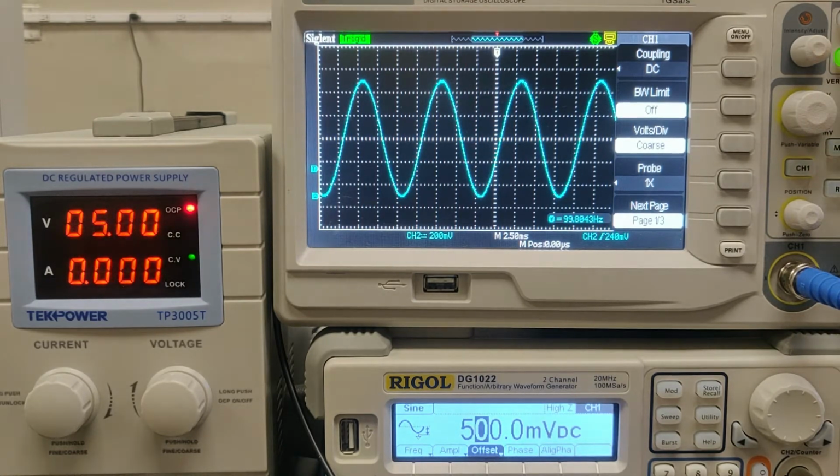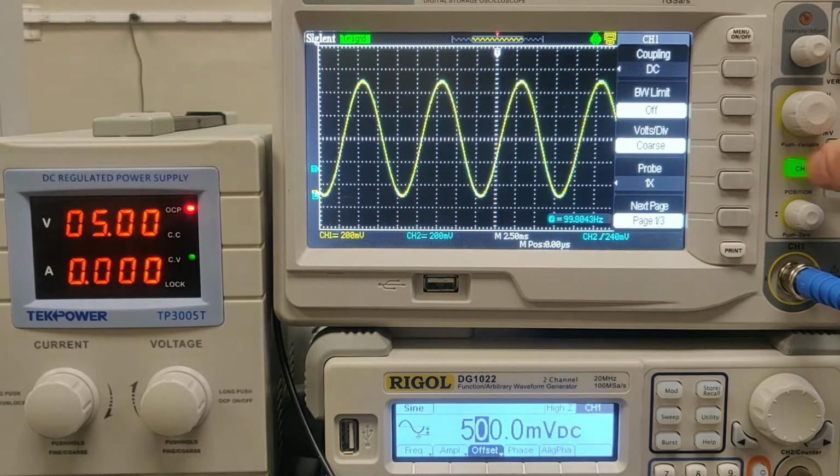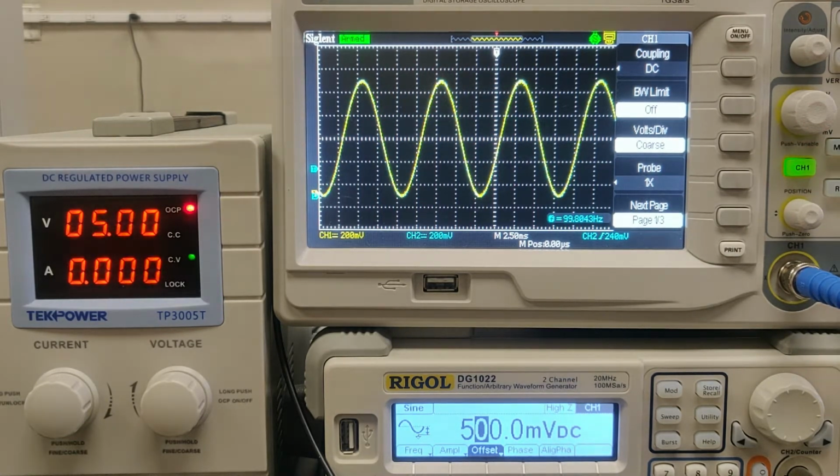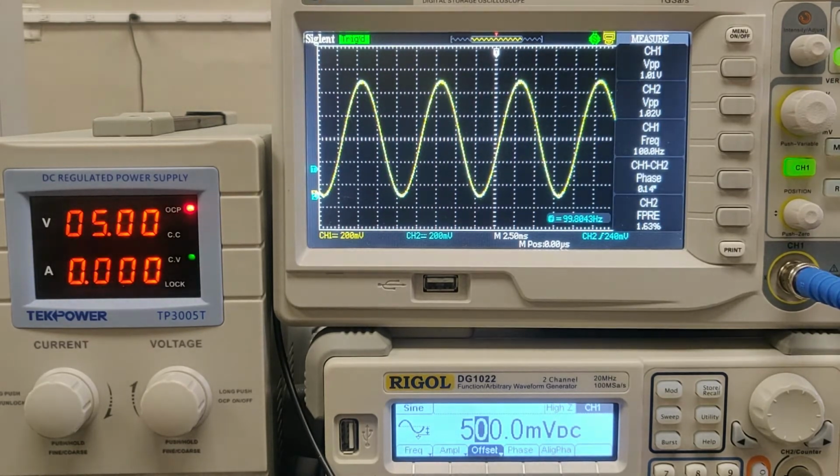Let's measure the gain, or our A sub V. Just by visuals, our input and output signal look the same, so our gain should be 1, because our signal is not really being boosted or amplified, it's just being output. So we'll go ahead and measure it.